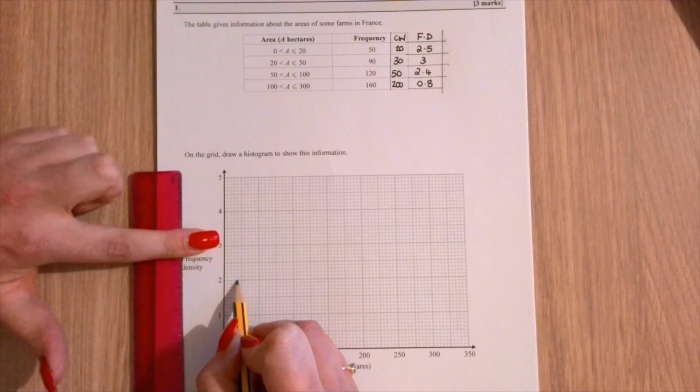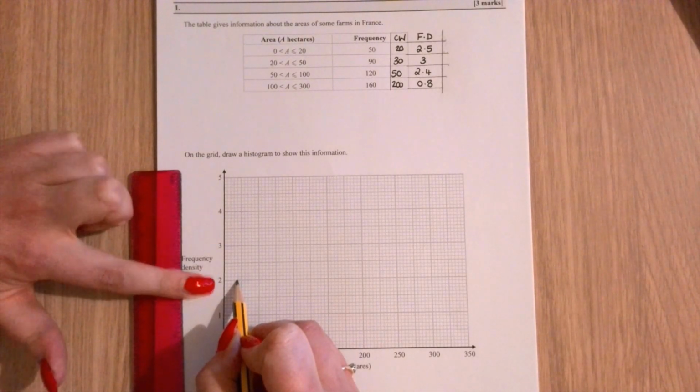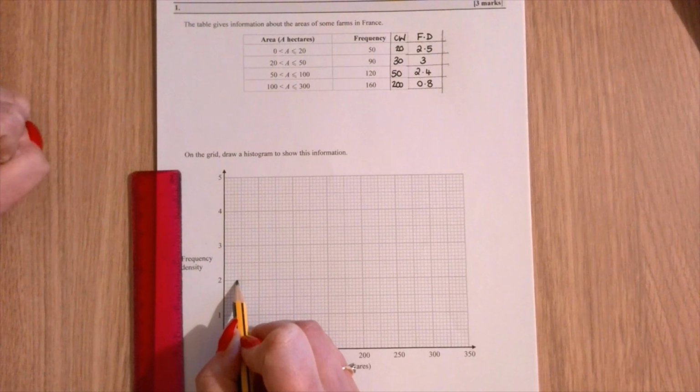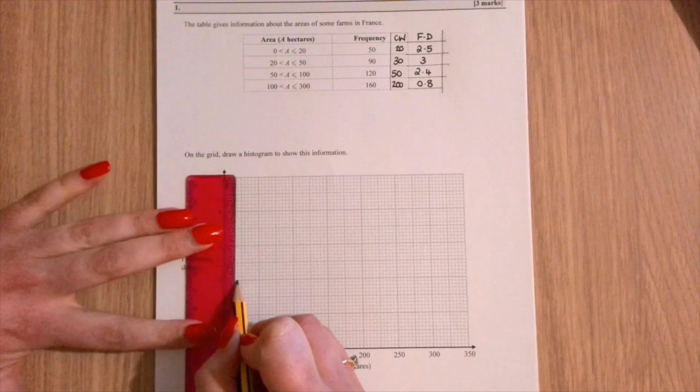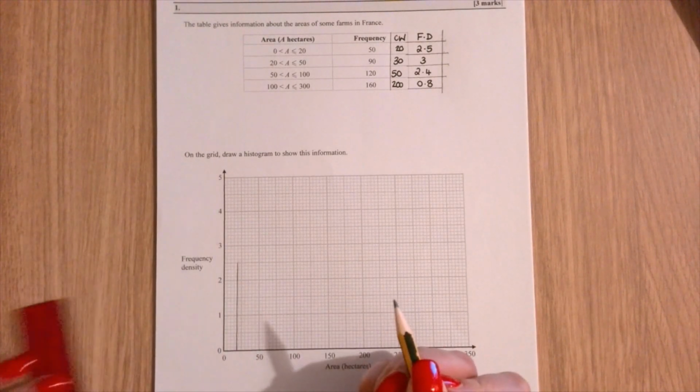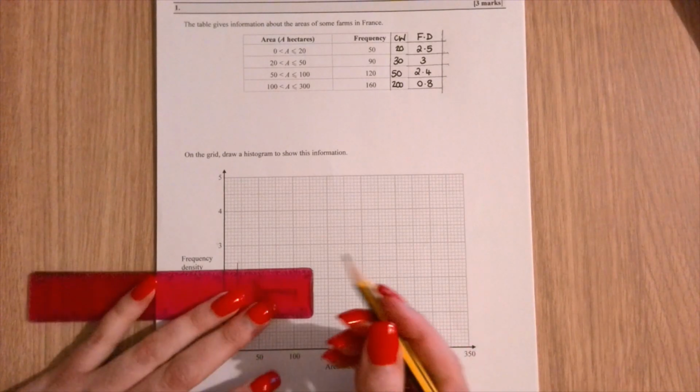Now this is nice and clear. I've got 10 little squares between 2 and 3. So each little square is 0.1. So I can just go up to 2.5 there and draw across.